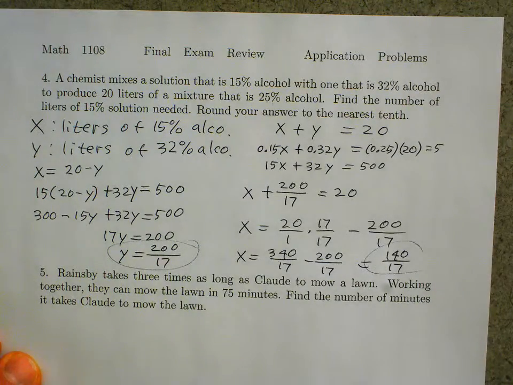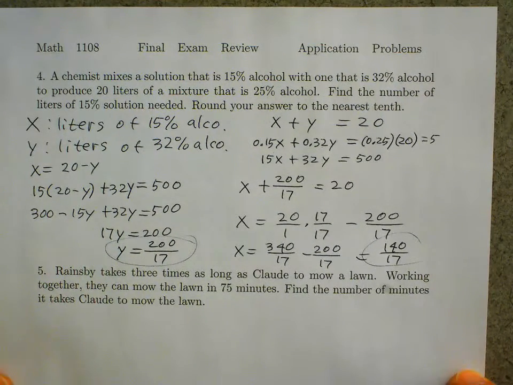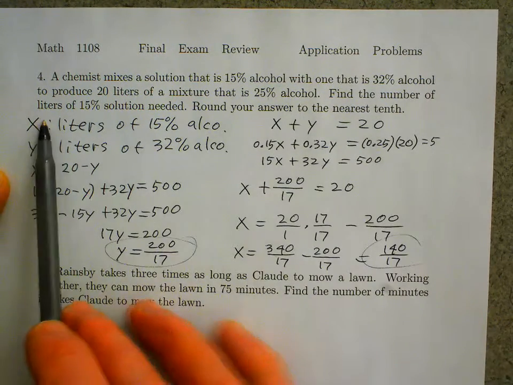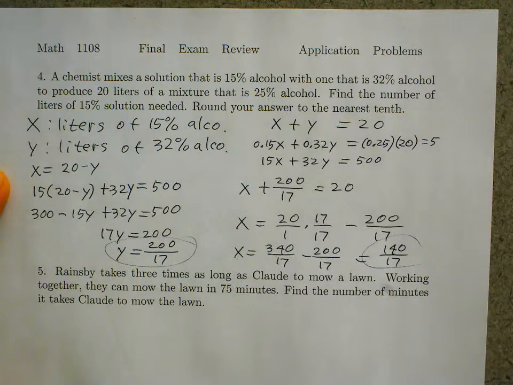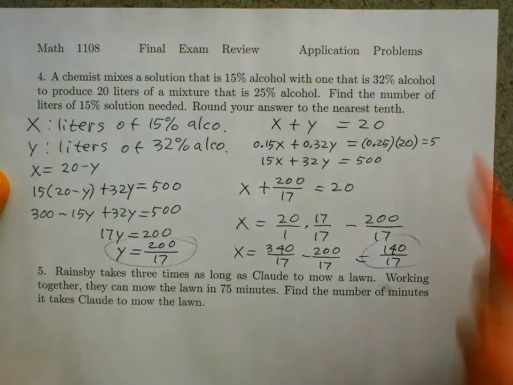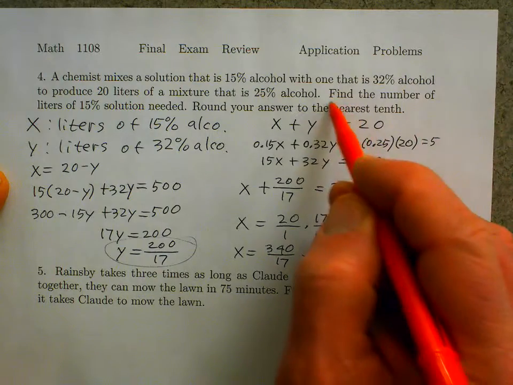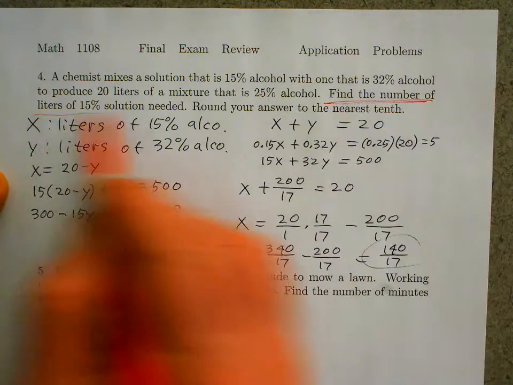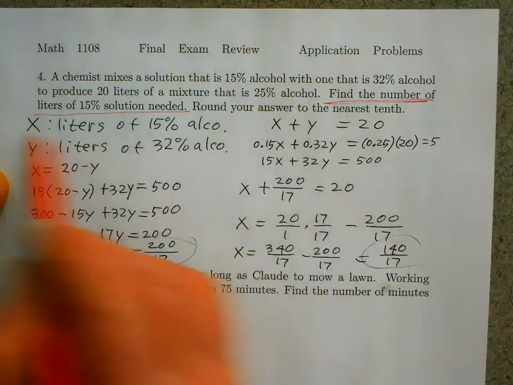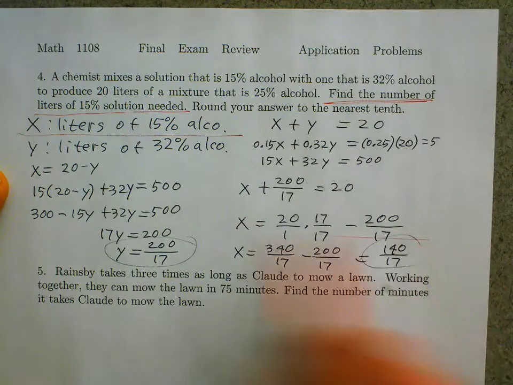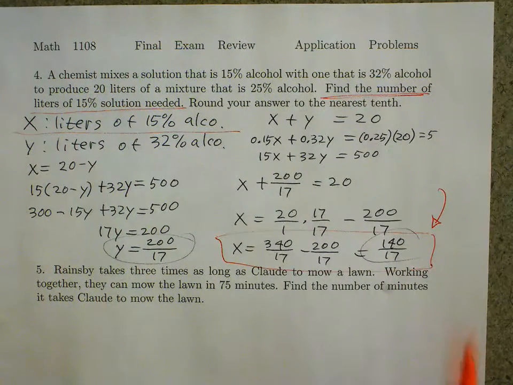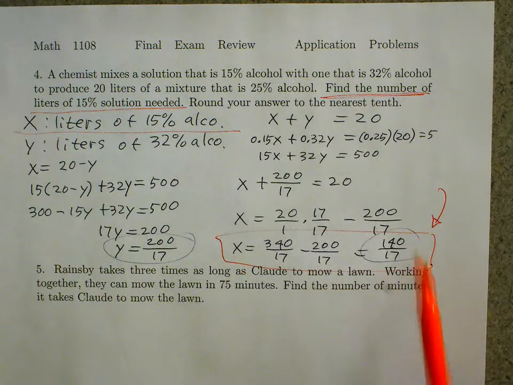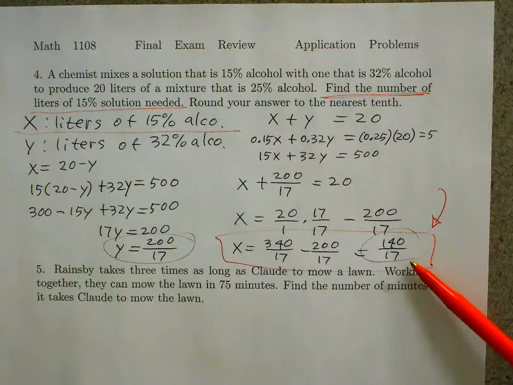So round that to the nearest tenth. Actually, they only ask for the number of liters of 15% solution. So if they only want one of the solutions, make sure that you pick the right one. So based on our variable assignments, we type in the answer for x as a decimal rounded to the nearest tenth.